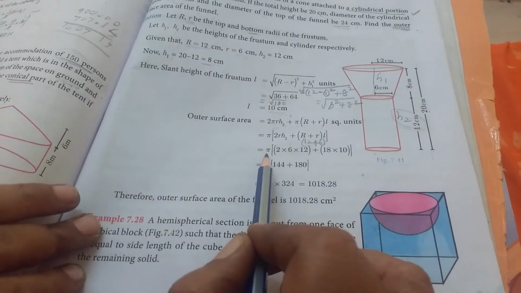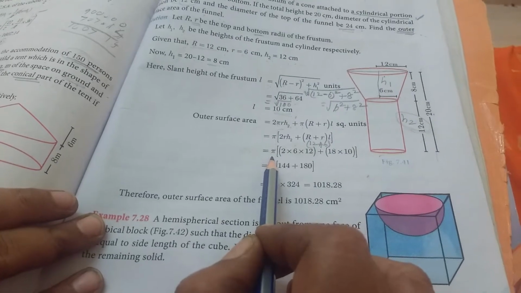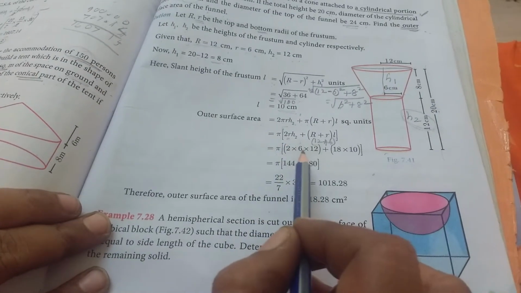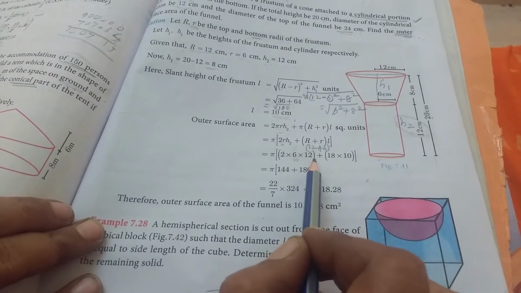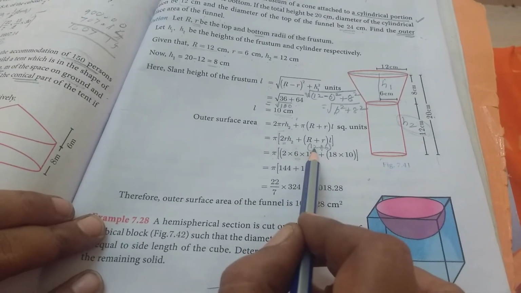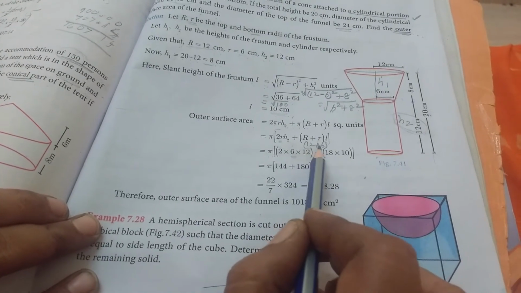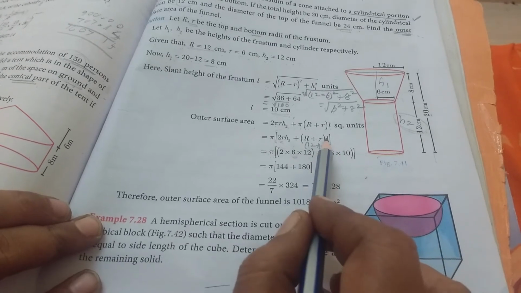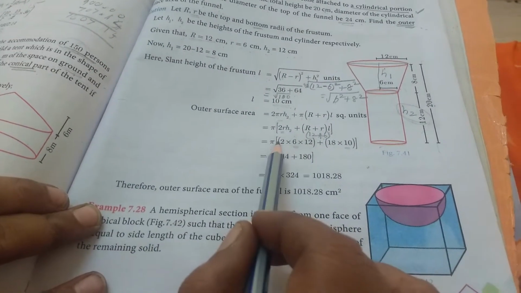The value of π you also substitute here itself, 22 by 7. Then 2 into r, which is 6, h is 12, plus here capital R is 12, small r is 6. So 12 plus 6 is 18 into L, which is 10. Okay, now multiply all these.